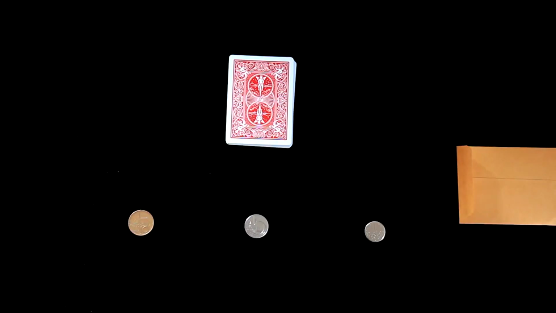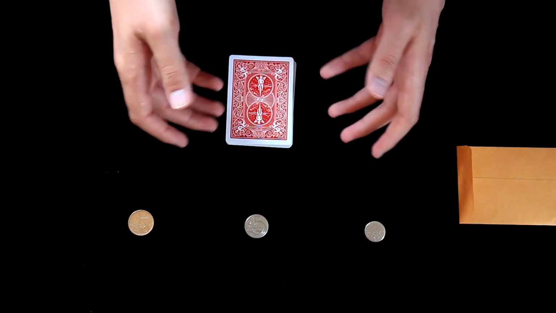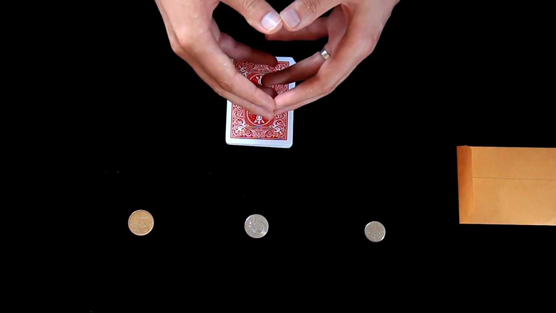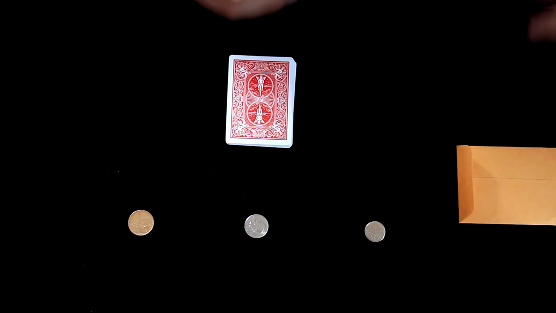Now let's see the explanation. This trick is very easy, it is self-working. You need 3 values, 1, 5 and 10. You can use coins in your own currency, or you can just write it down on pieces of paper, that is up to you. You will need also the number 5 as your prediction.